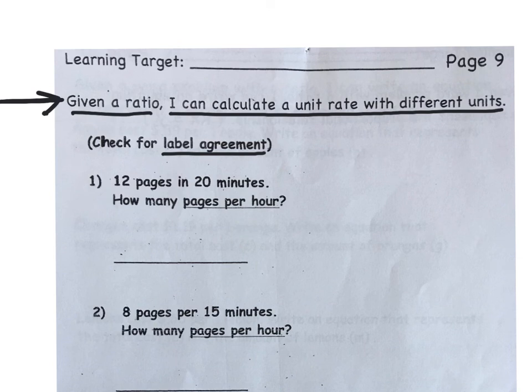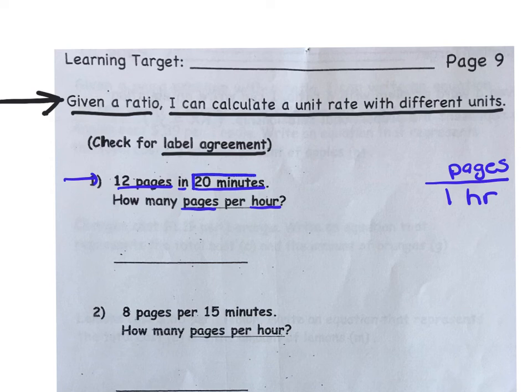In problem number 1, it states 12 pages can be read in 20 minutes. How many pages per hour? Ultimately, we want to find the unit rate pages per 1 hour. But unfortunately, our time is not given in hours. Our time is given in minutes. So it's our job to convert minutes to hours.